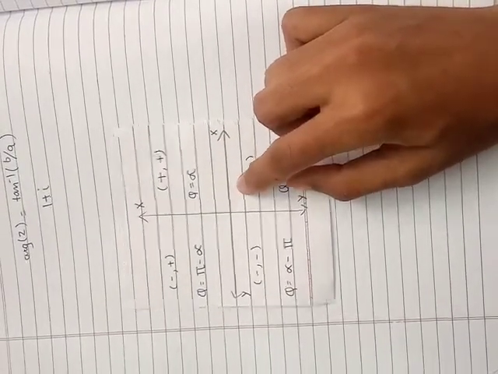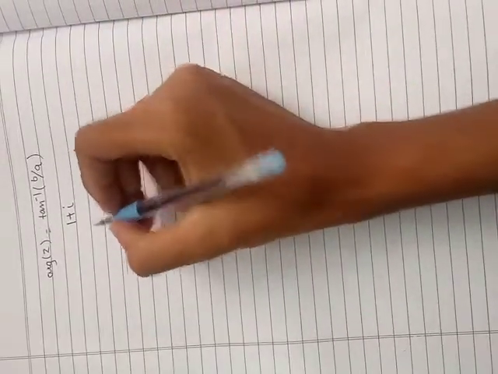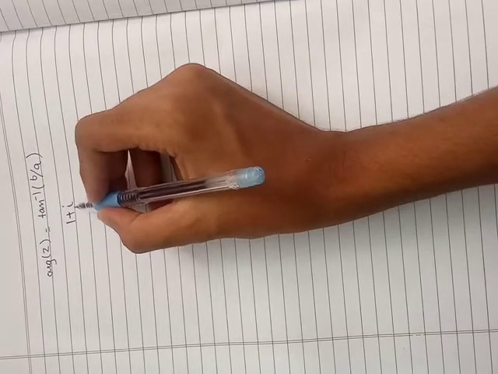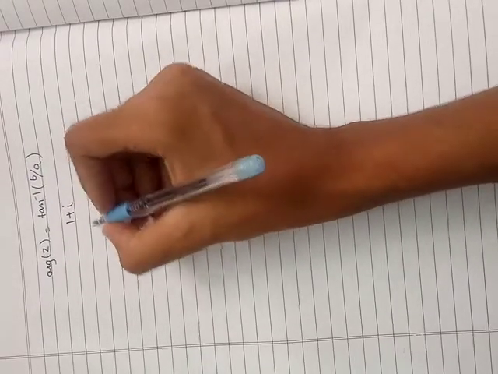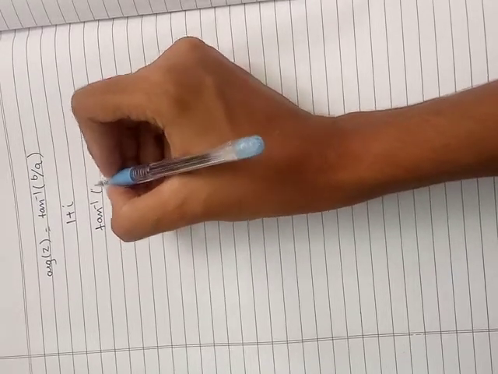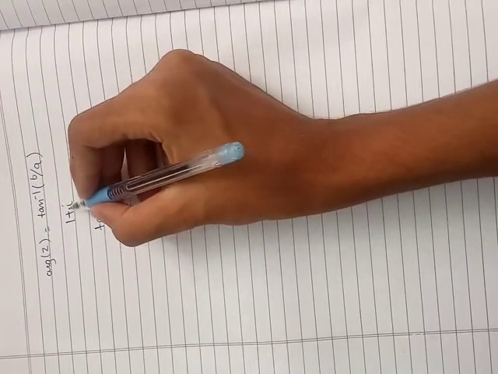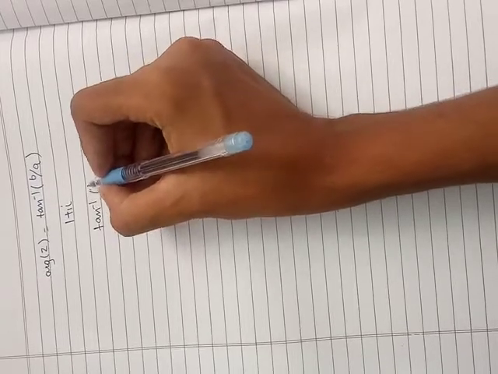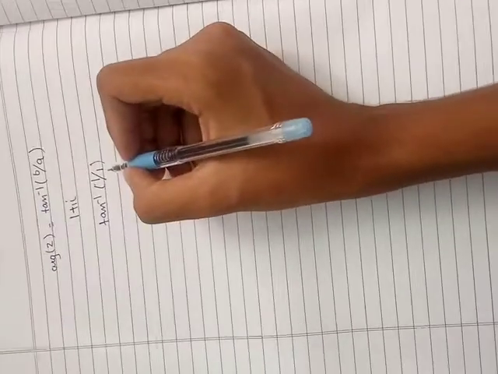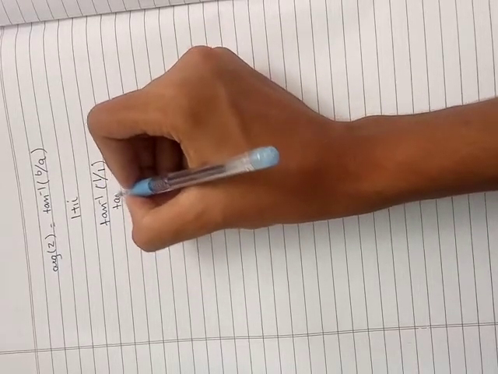So how do we apply these formulas? Let's put it aside for now. If we are asked to find the argument of 1 plus iota, we can apply the formula tan inverse b upon a. B in this case is the coefficient of iota, that is 1, and a is 1. So 1 upon 1 is nothing but 1.